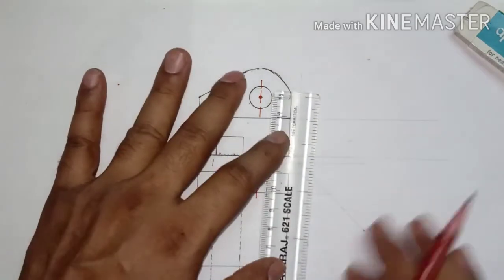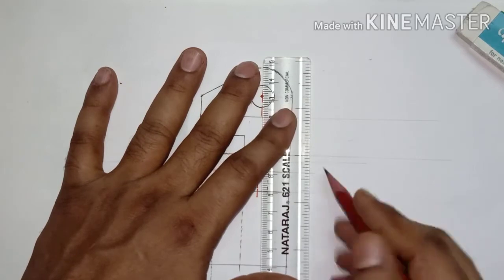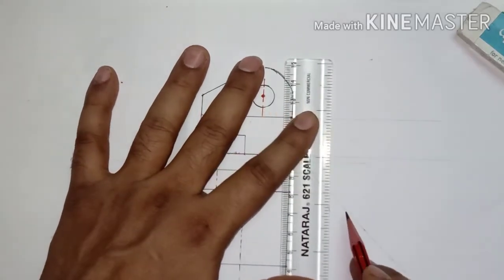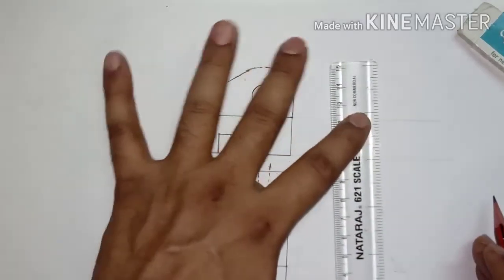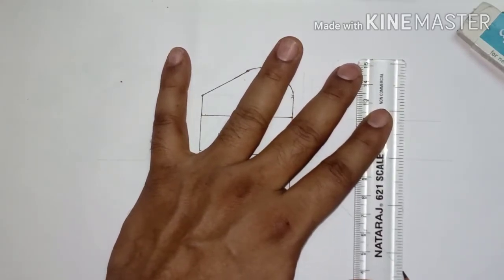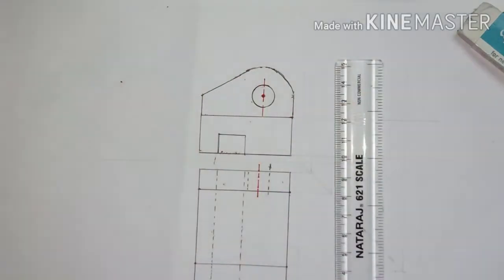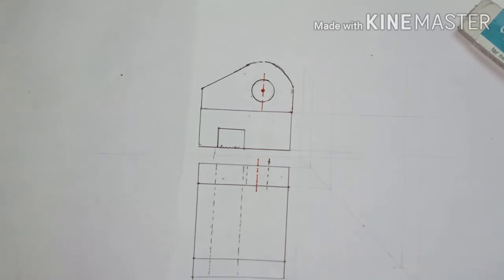From each point we have to project upward, like this one, like this one, like this, and the last one like this. So we have projected all the points from the top view and the front view.